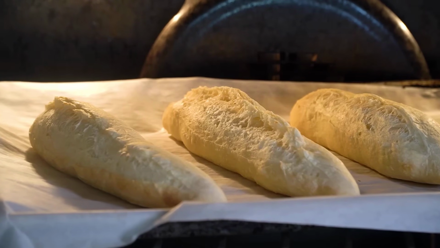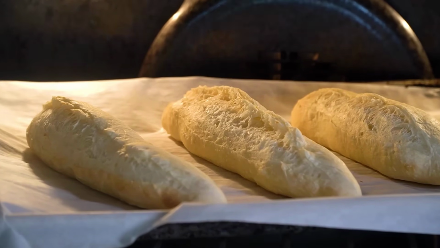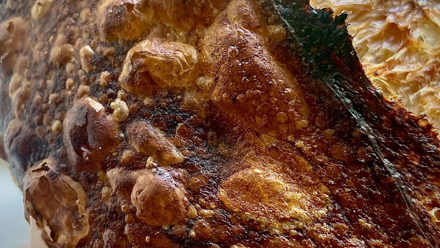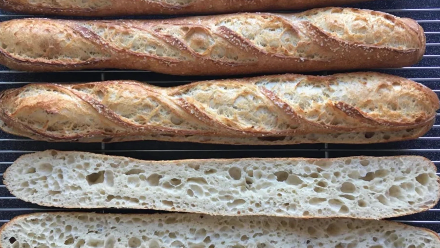Steam during baking helps the outer layer expand before hardening, which produces the signature blistered crust. Inside, the crumb shows irregular air pockets created during fermentation and shaping.